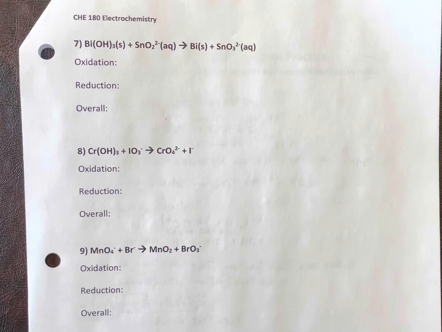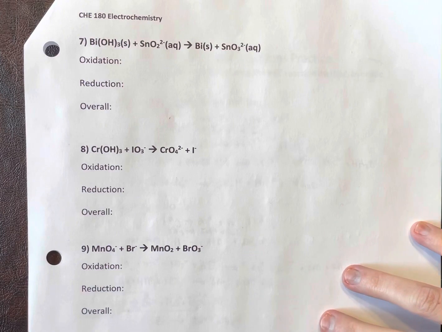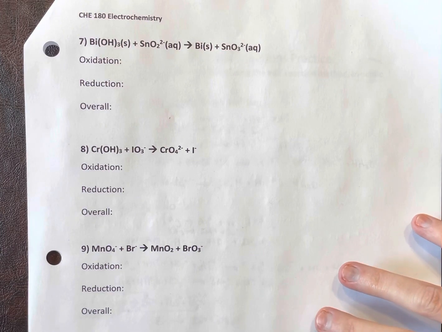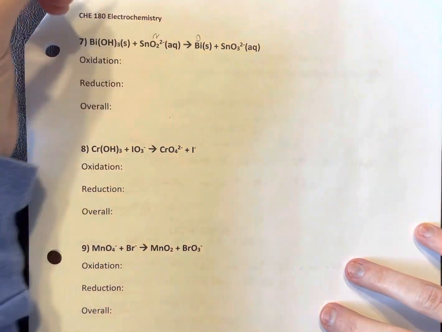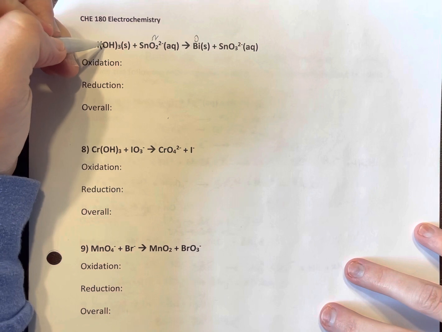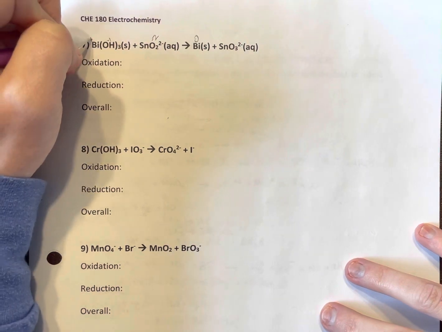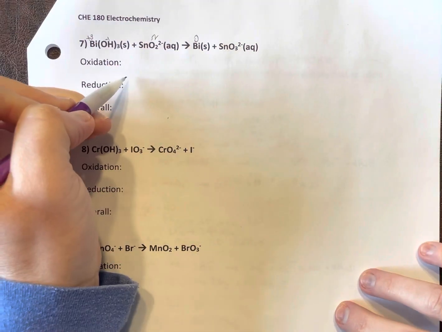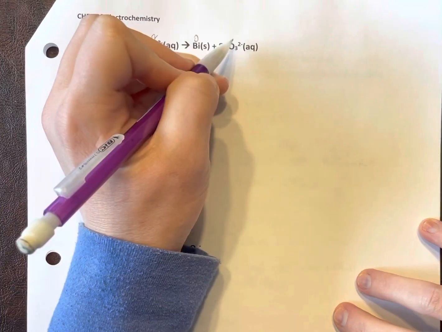All right, all of these are also in basic solution, so we're gonna have to kind of be careful here. All right, so let's assign some oxidation numbers. Oxygen's -2. Now here, this is the hydroxide ion, so its overall is -1. You can do some other creative algebra to do that if you want to. It's not really necessary.